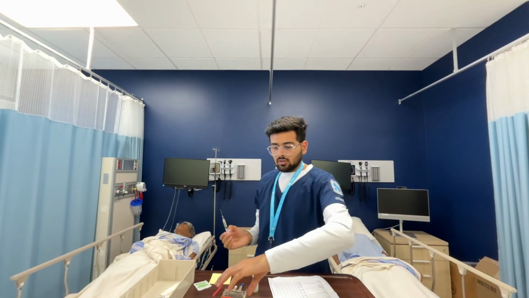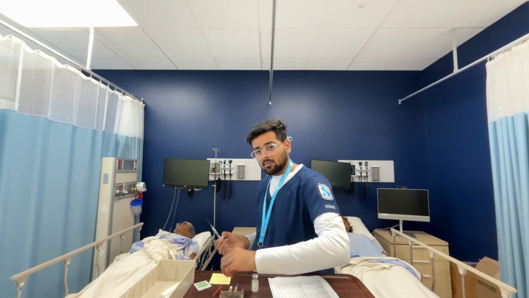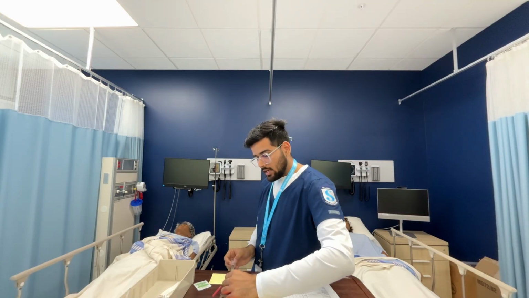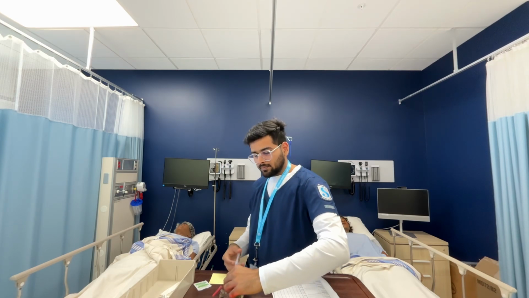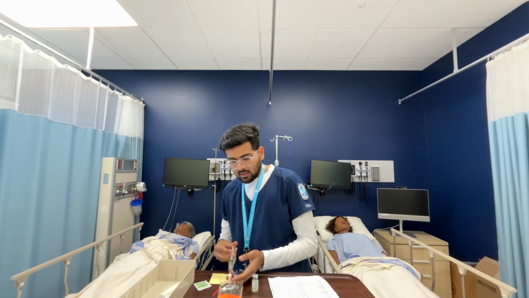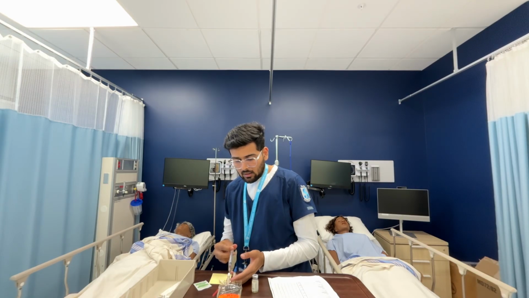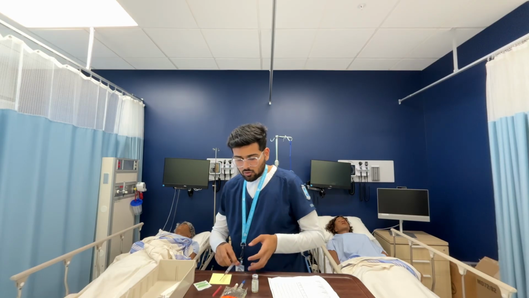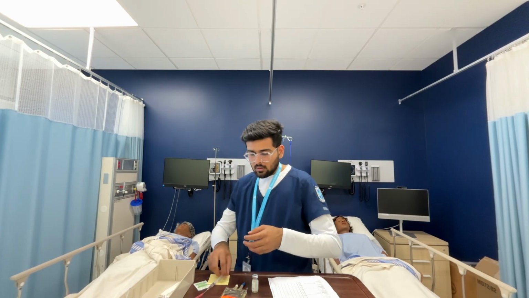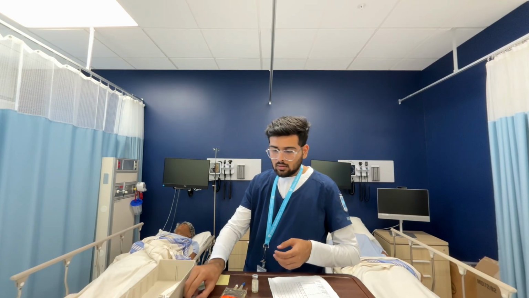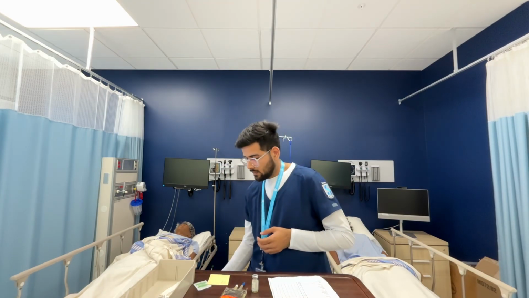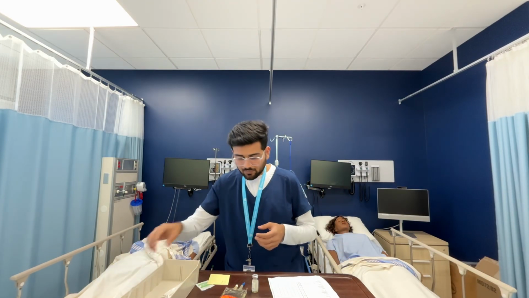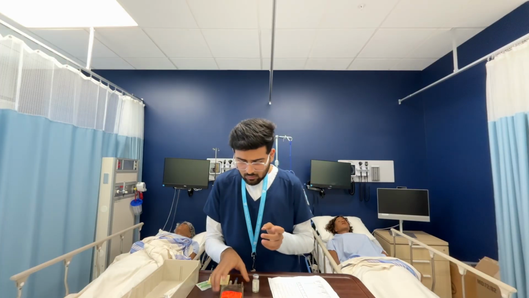Now I'm going to use my piggyback. I'm going to alcohol swab it, let it dry, and then I'm going to inject my medication slowly into my piggyback, and I'm going to use the scooping method. This will go into the sharps bin. Now I'm done with this.